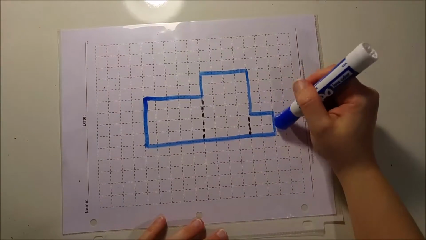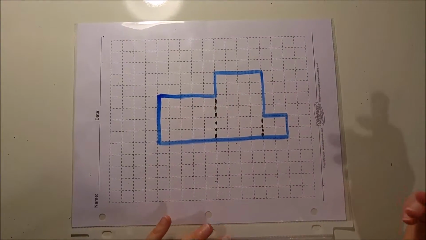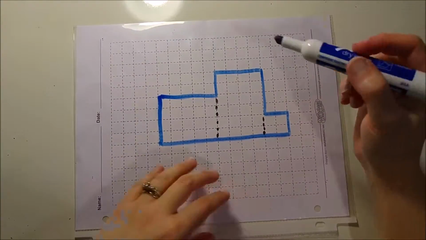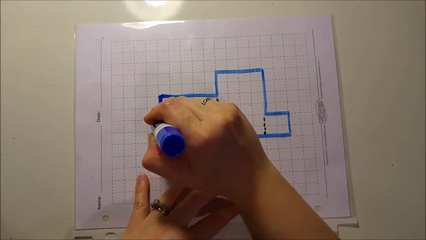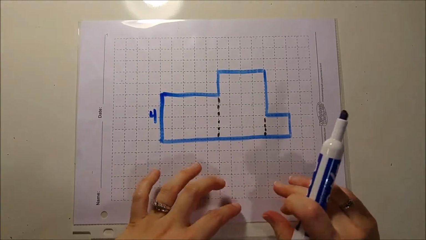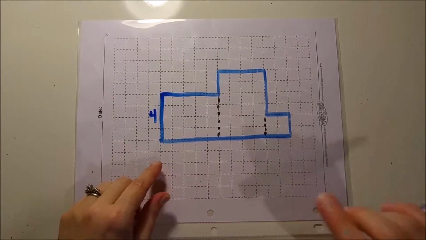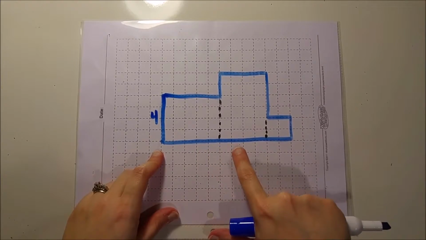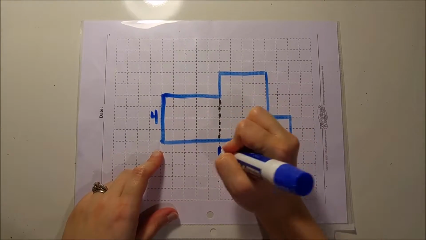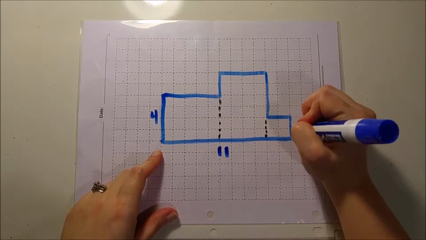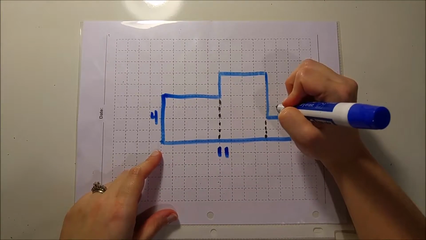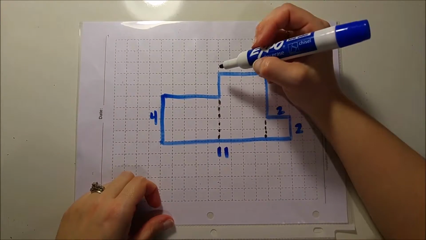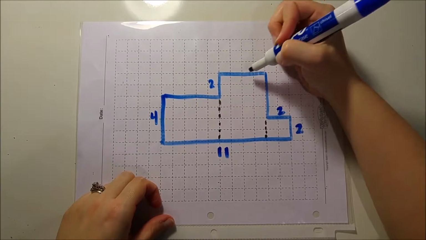Now, if you notice, this is a square, and squares are kinds of rectangles. They're just the special ones. Okay, so 1, 2, 3. This is 4 this way. Now, if you have a problem like this, they would probably give you this side: 1, 2, 3, 4, 5, 6, 7, 8, 9, 10, this is all 11. And then they tell you that this is 2, and this is 2, and this is 4.